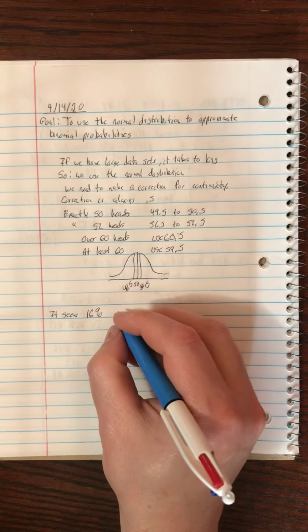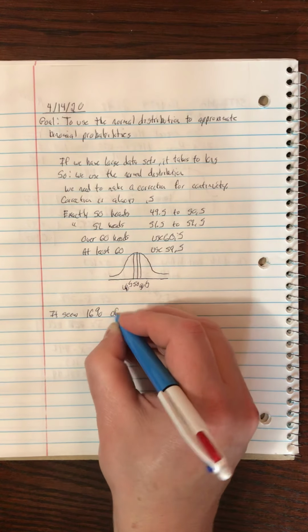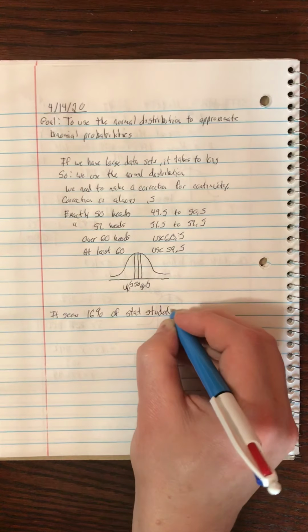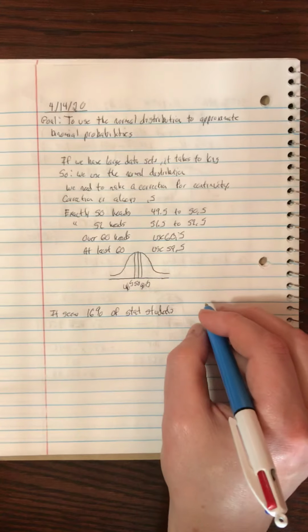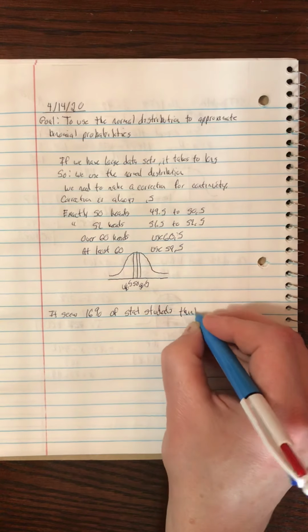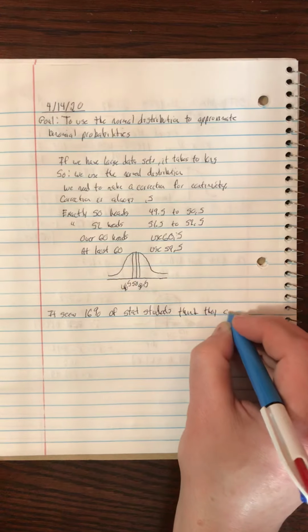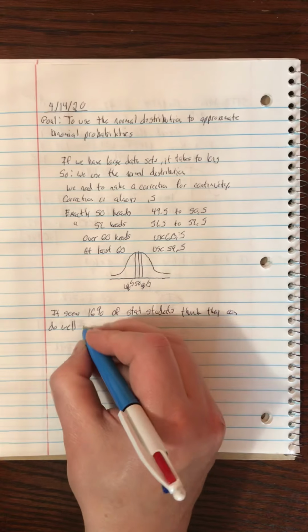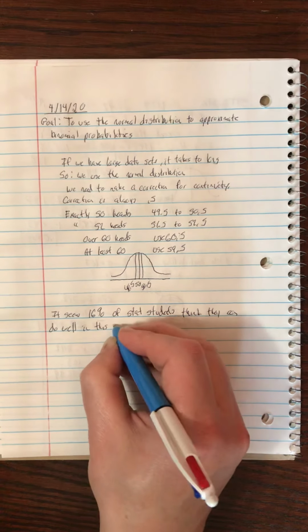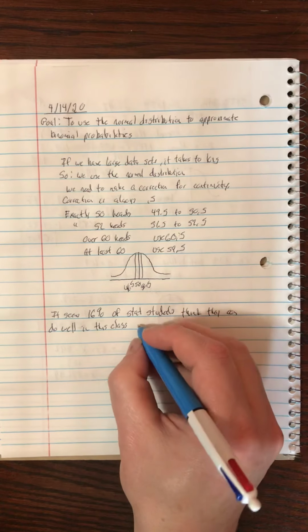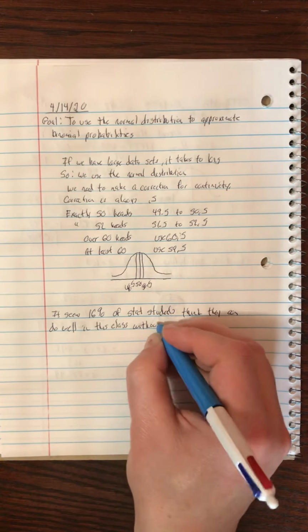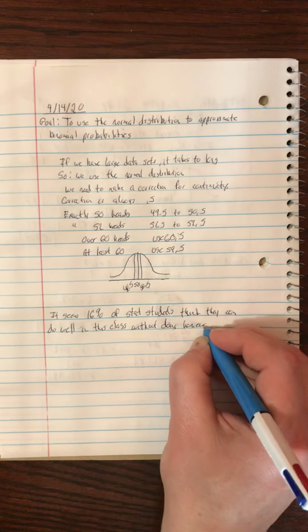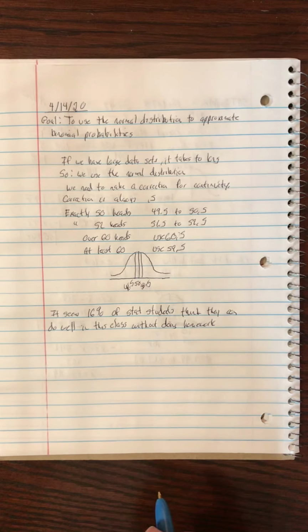It seems 16% of the stat students think they can do well in this class without doing homework. So for a class this size, that means one of you.